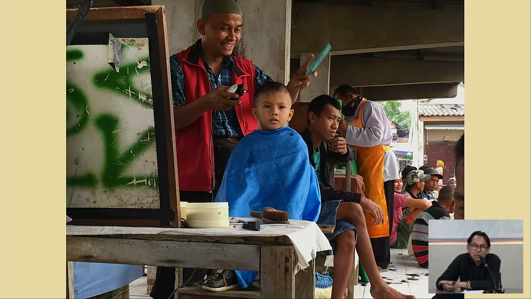I like this picture very much because you can see how this young man feels very, very proud with his new hairstyle, and the barber also looks very satisfied with the new haircut for these kids, I think.